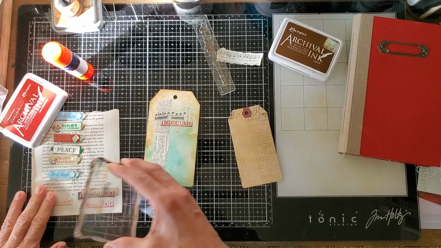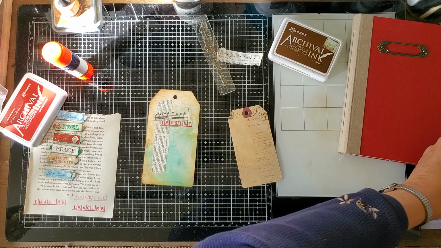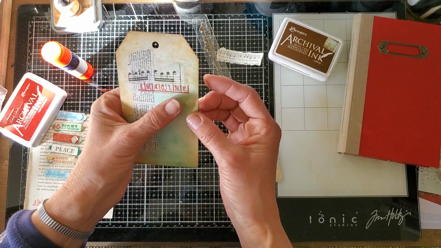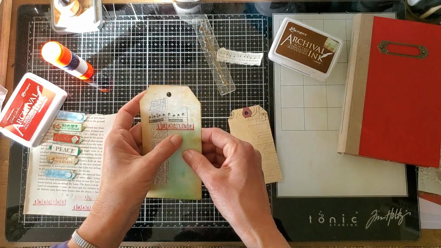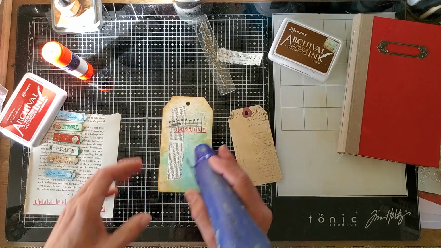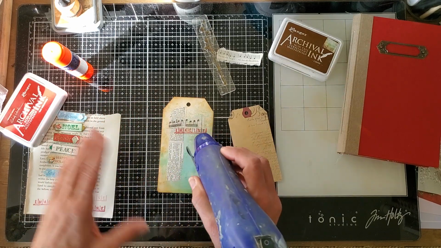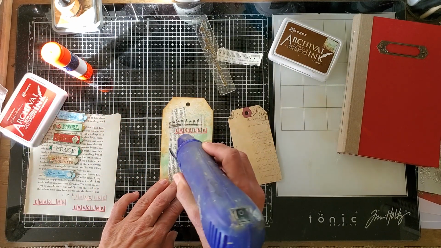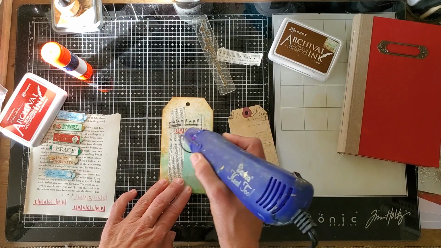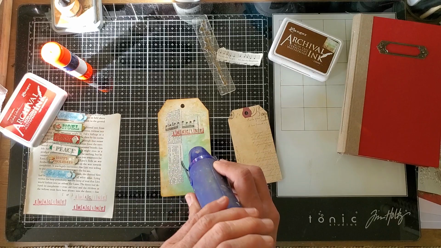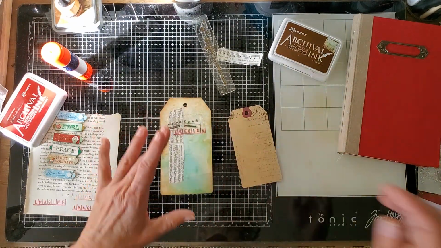That didn't stamp as well as I had hoped, but I can probably, before I do anything to it, I need to dry that off, because there might be some glue from the glue stick, and I don't want to mess with that.